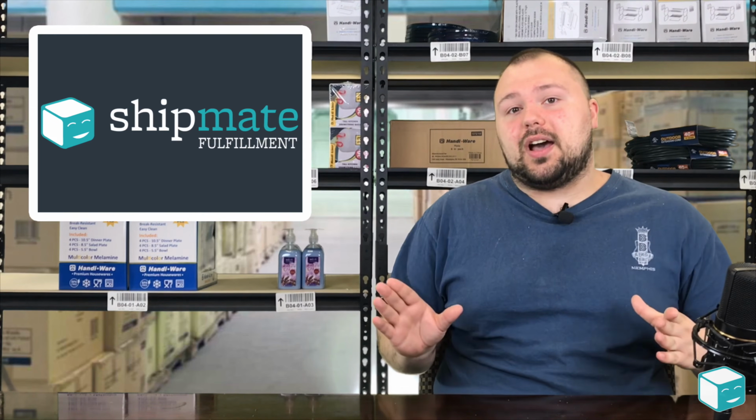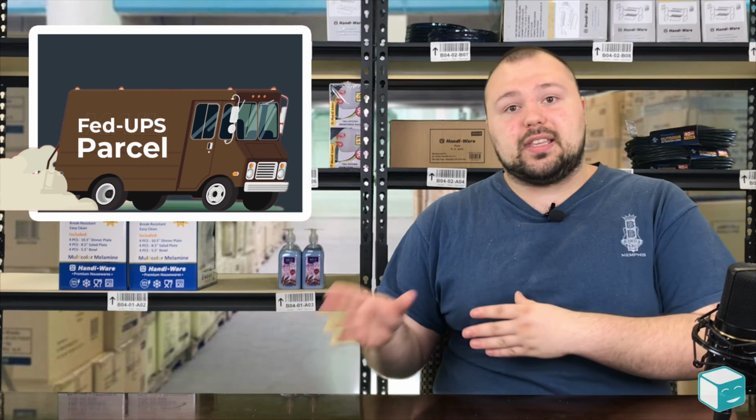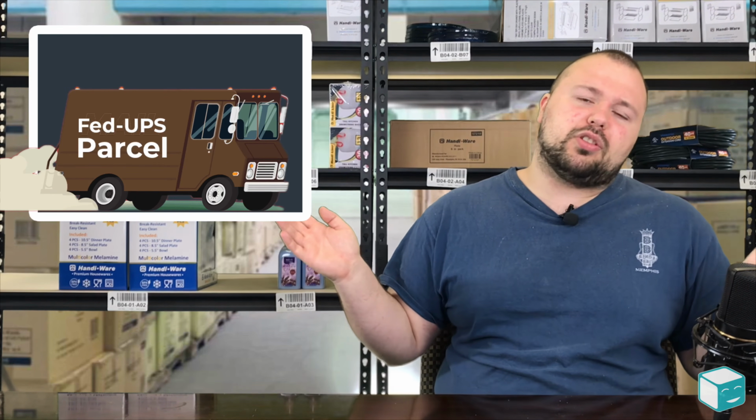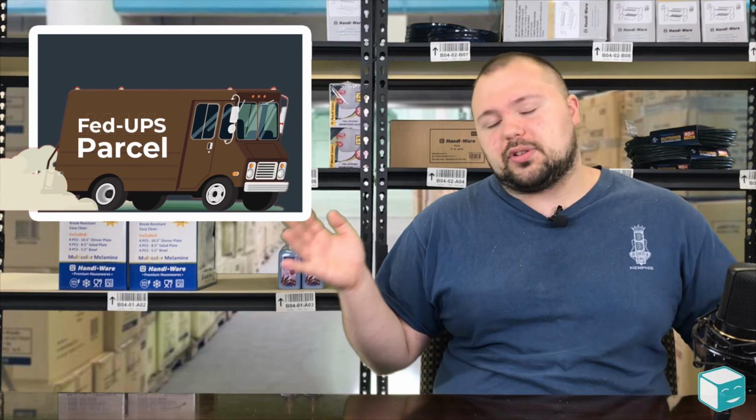Finally, the last kind of shipping method we're going to be talking about is Parcel. Parcel is when you're shipping individual boxes. Sometimes you can get a discount if you're shipping multiple boxes on the same truck with the same carrier. They'll give you a discount once you're shipping 5, 10, 15 boxes. It really depends on your deal with the carrier and what their minimums and standards are.